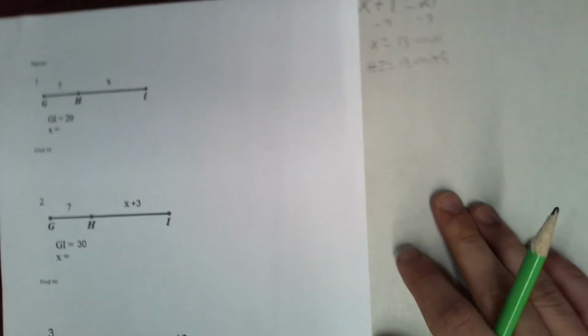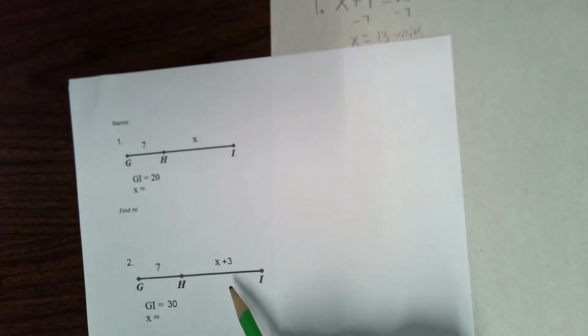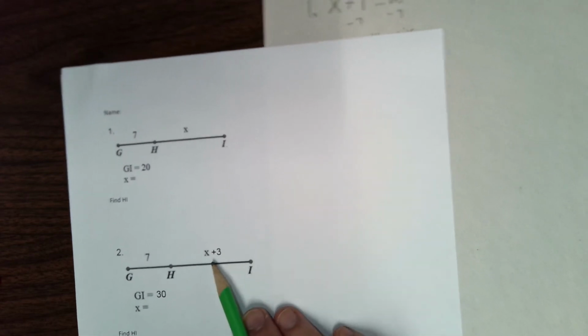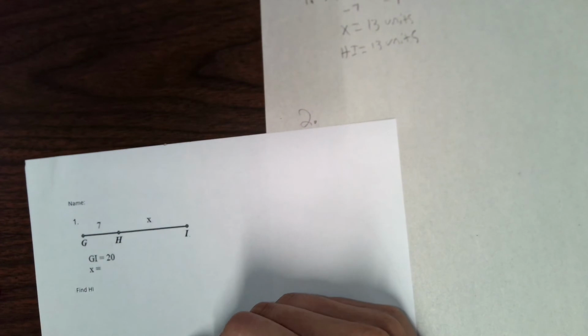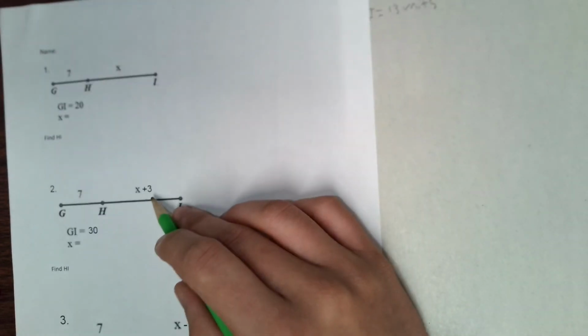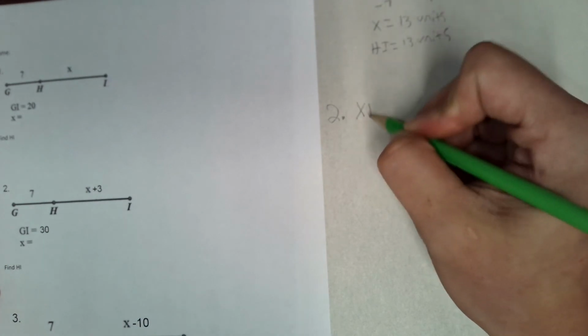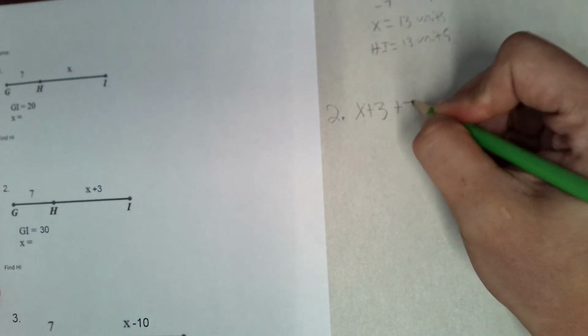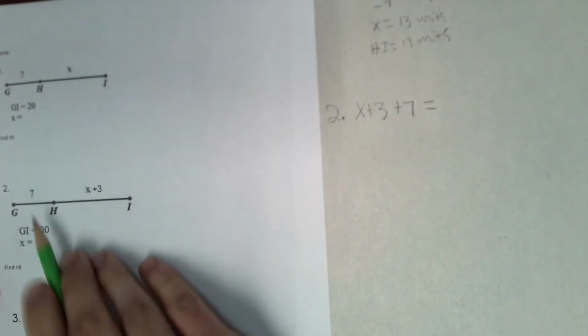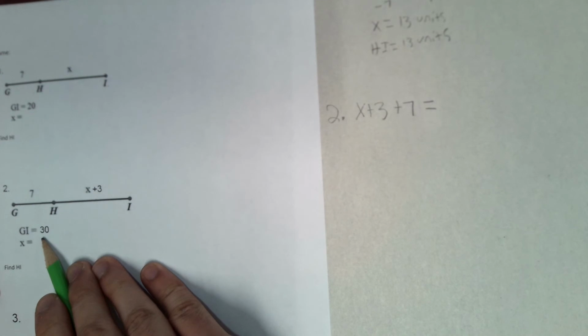Okay, now if you're back, number 2 now is going to look a little bit different. Number 2, this is X plus 3 instead of just X. So for number 2, it's going to be the same thing, except instead of X, I have X plus 3. So we have X plus 3 plus 7, okay, the two pieces, equals my whole thing, which is GI. In this case, is 30.